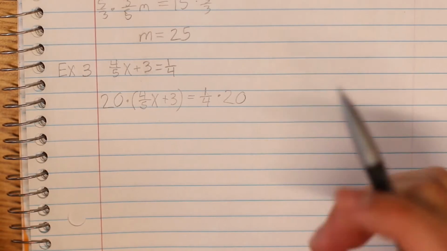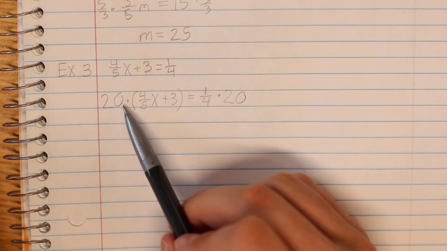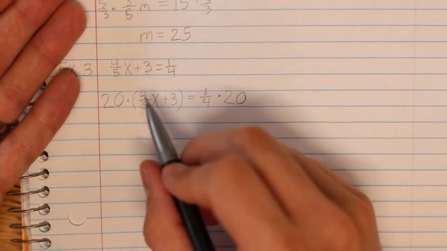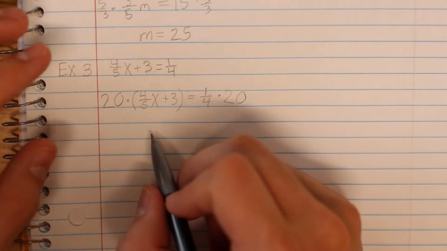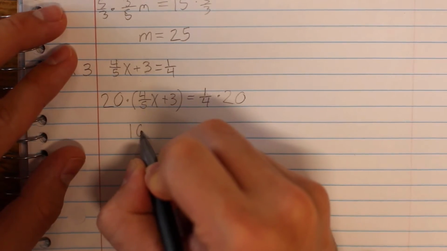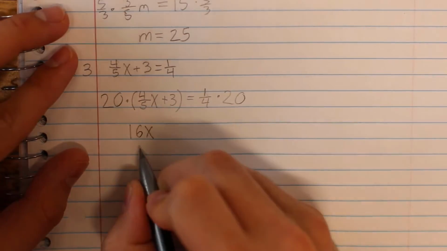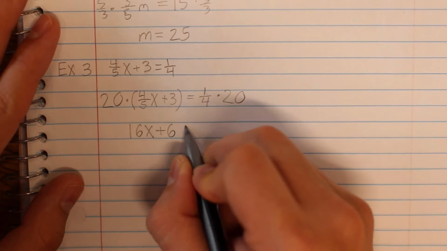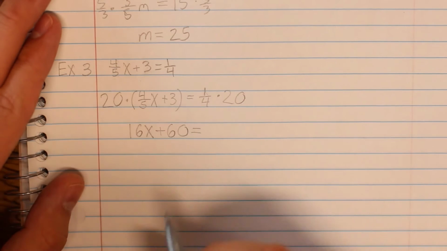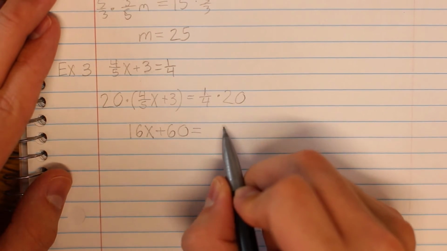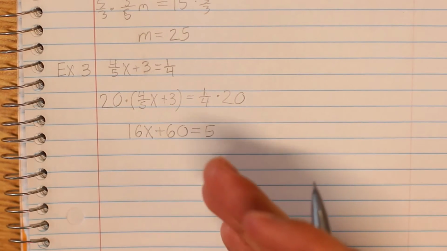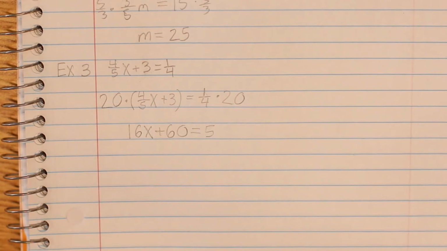This is going to get rid of our fractions, because 20 times 4 over 5, again, you could come to the side to do some scratch work, is going to give us 16x. So now we see how we don't have a fraction anymore. Plus, now 20 times 3 is going to give us 60. Equals, now if we multiply these together, we would end up with 5. So now you have 16x plus 60 equals 5. A whole lot easier to solve this than it was the other problems we were trying to do before.